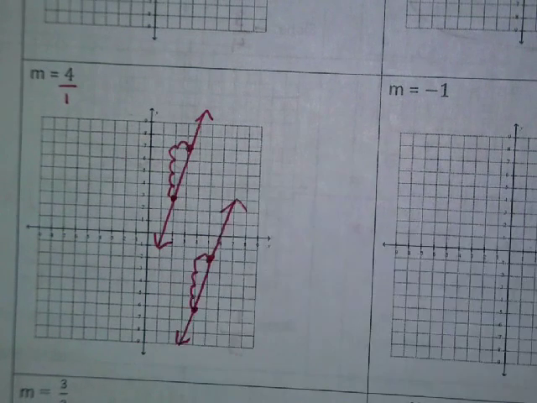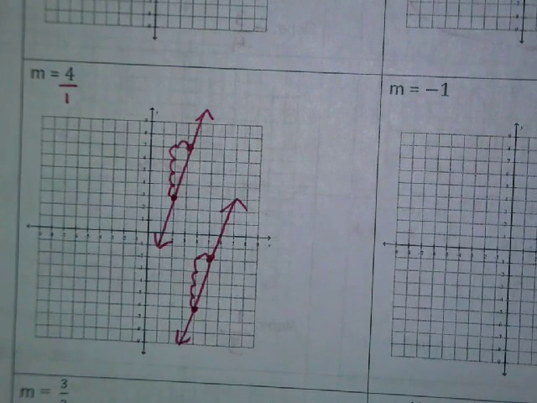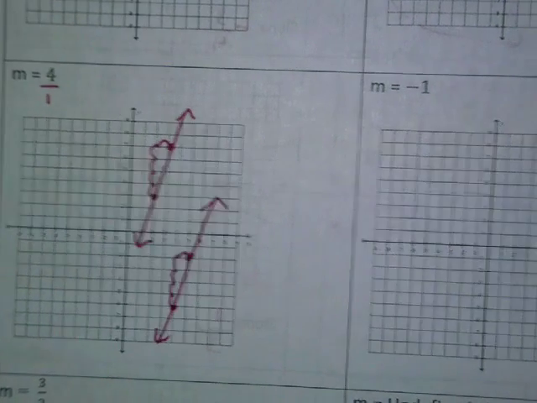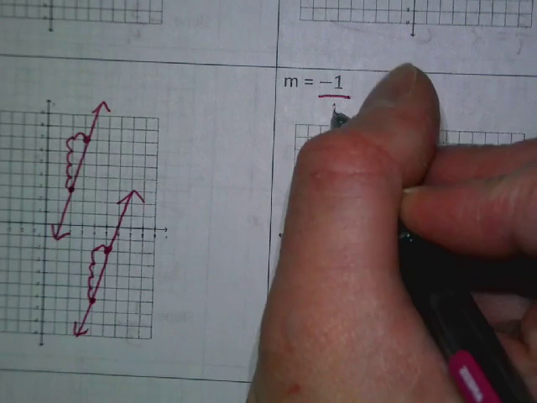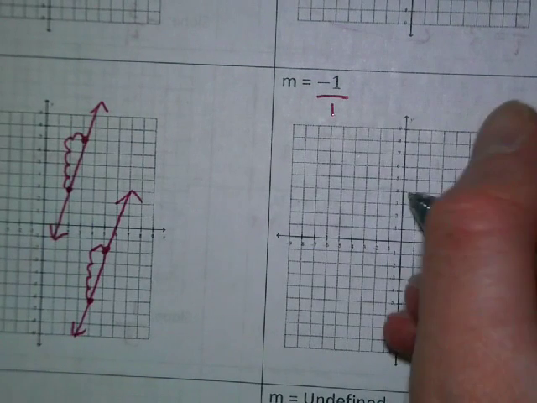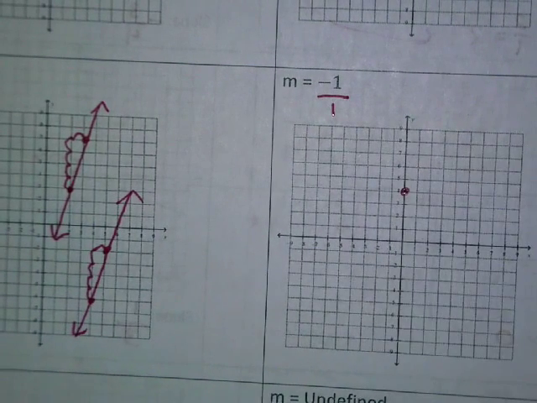To start with? No. I could put a line here. I'm going to start a point here and go up 4, right 1. That would also be another line with a slope of 4. So that's what I'm saying. You could have a lot of different answers here, but they're all going to be going in the same direction.